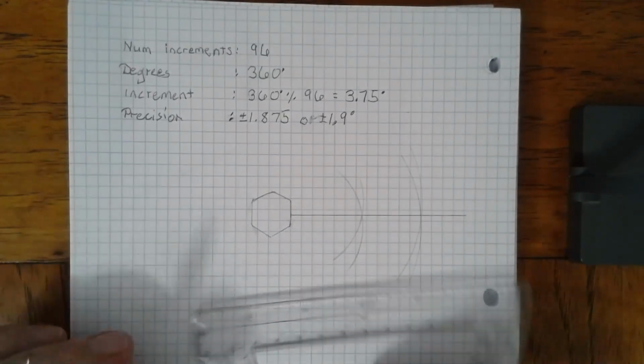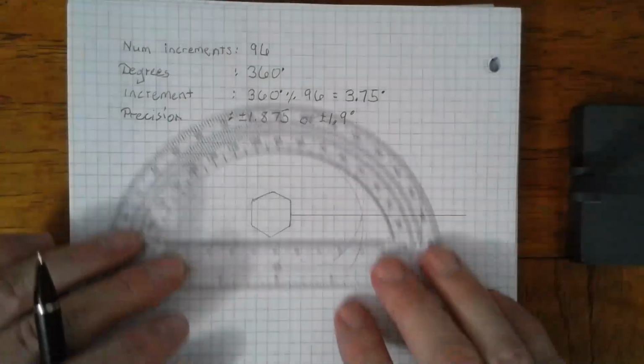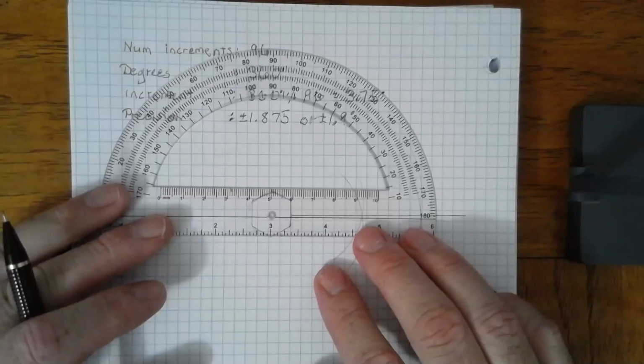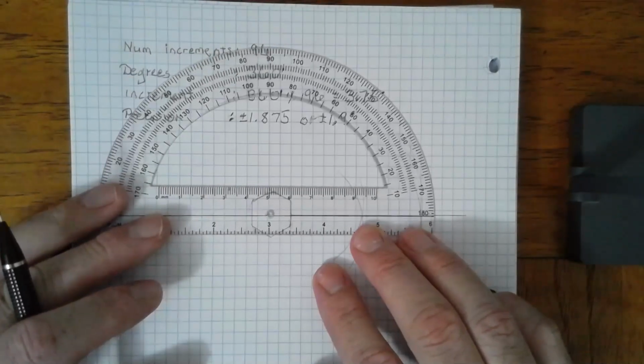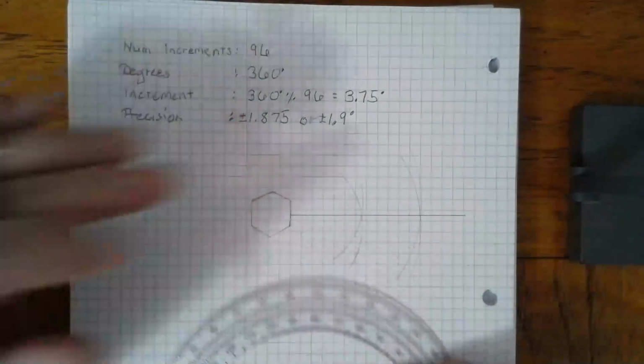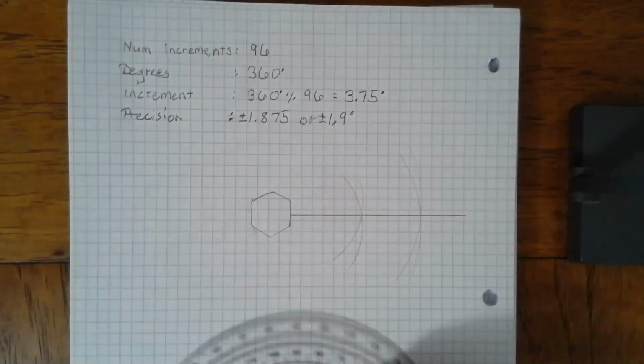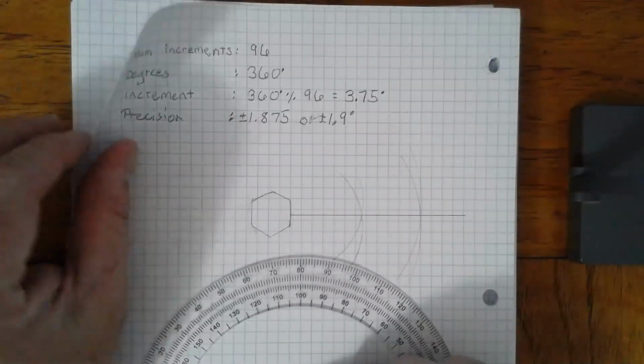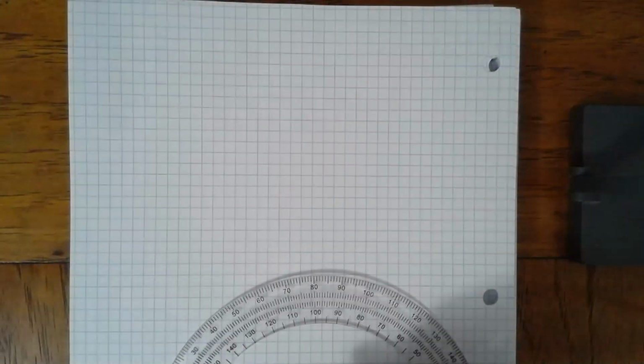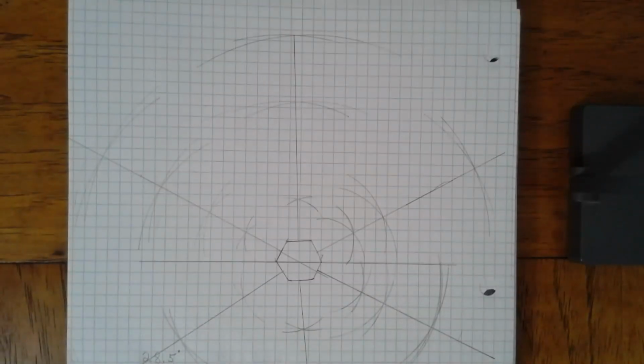But I'm being pretty careless, as I'm just trying to demonstrate the technique. So from here you can repeat and repeat and repeat, and I got basically this.